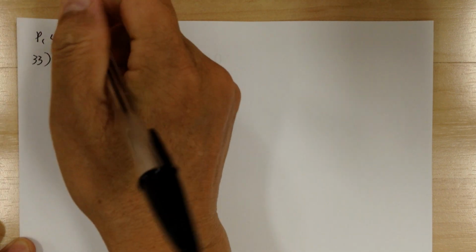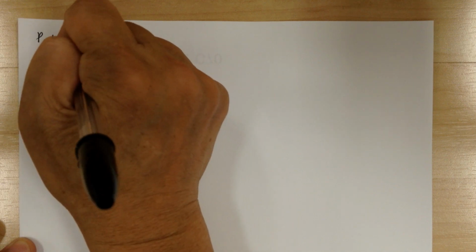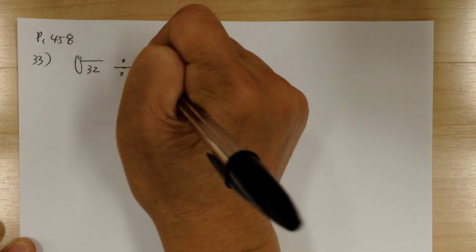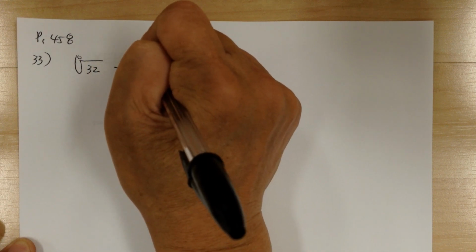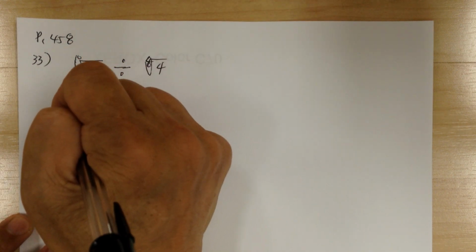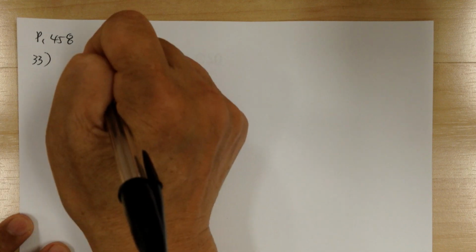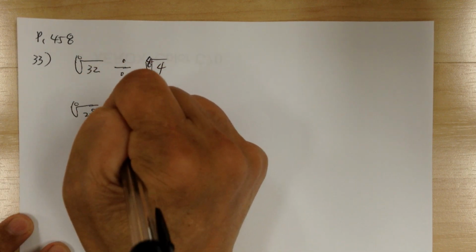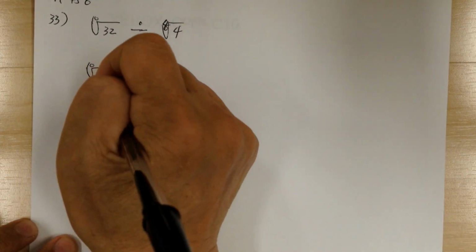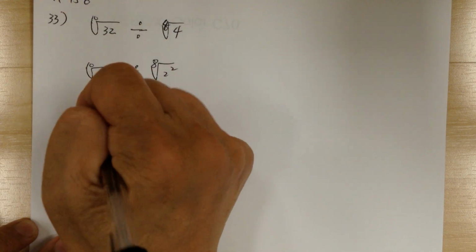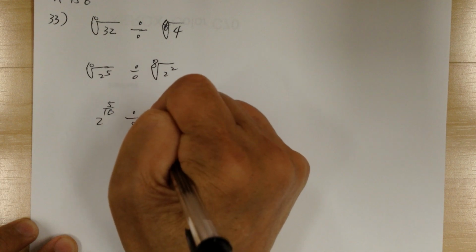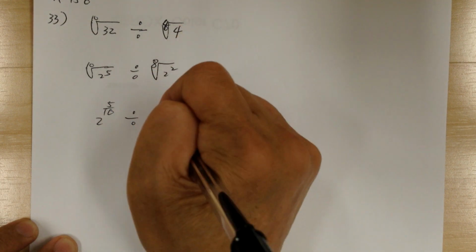Okay, number 33. You have the 10th root of 32 divided by 8th root of 4. Okay, so first, let's do this. So 32 is 2 to the 5 power, and 4 is 2 squared, right? So now you convert this into exponential form. This becomes 2 to the 5/10 divided by 2 to the 2/8.